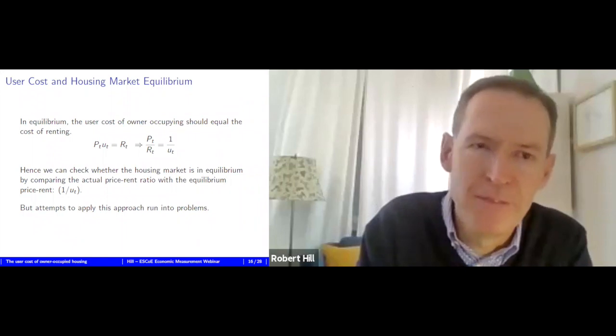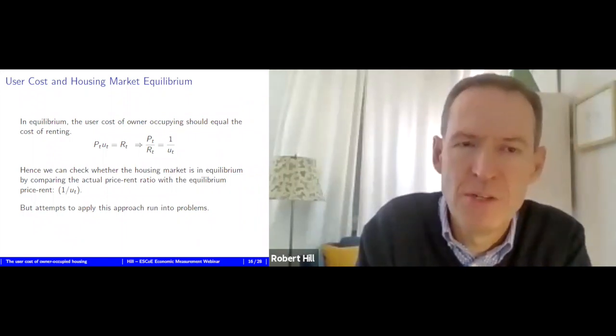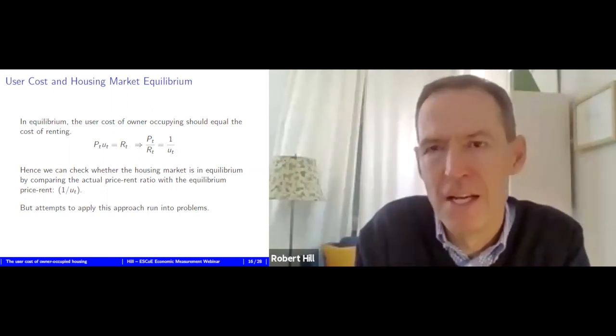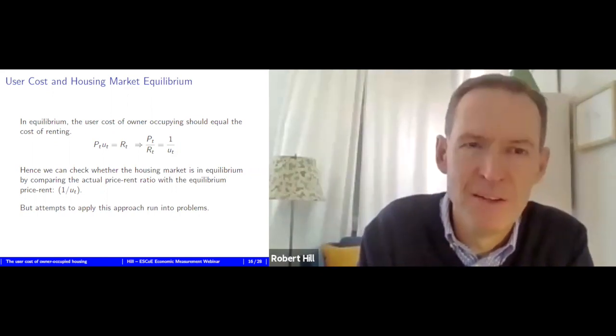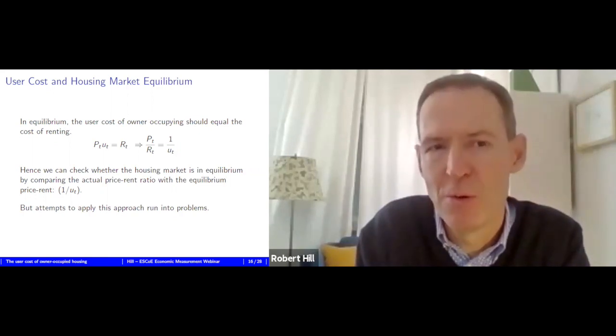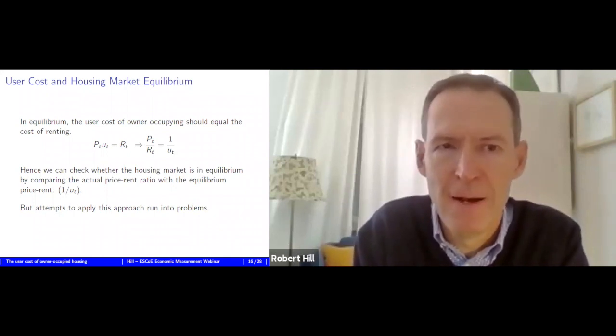The idea being that if the left-hand side here, PT times UT, is higher, so the cost of owner occupying is higher than the cost of renting, then some owner occupiers should sell and switch over to renting. And if they do that, the house prices PT will fall and rents will rise. And so that will bring that formula back towards equilibrium. Okay, so that's the starting point here.